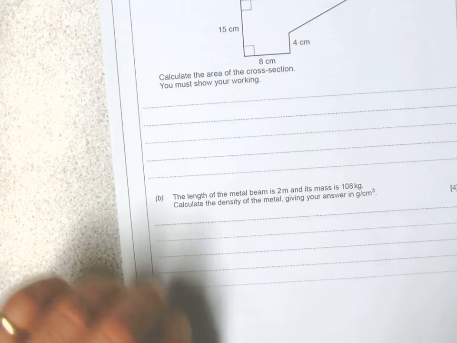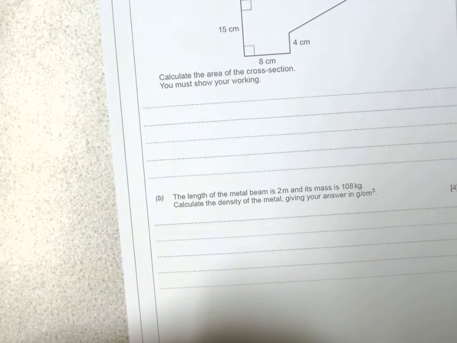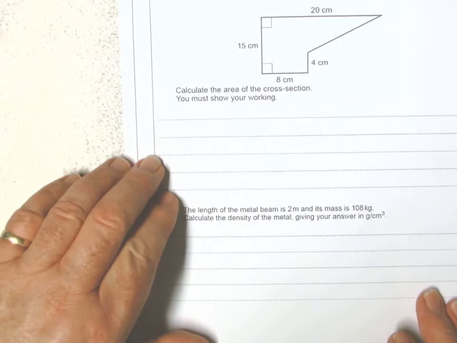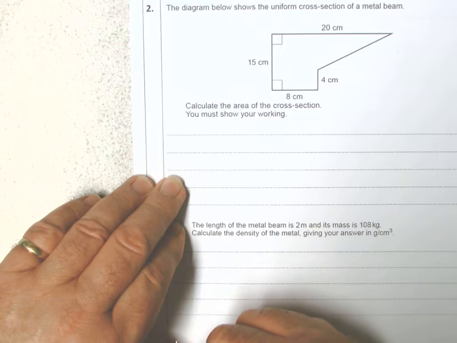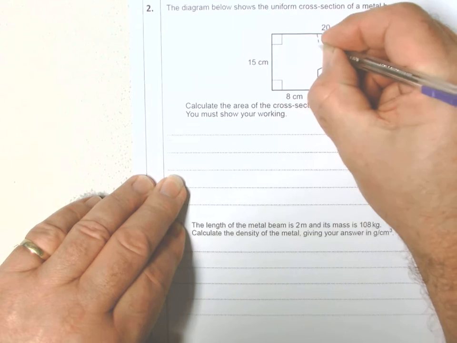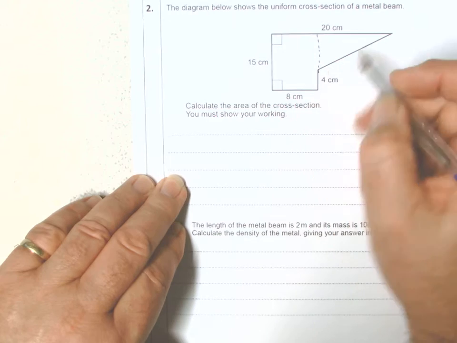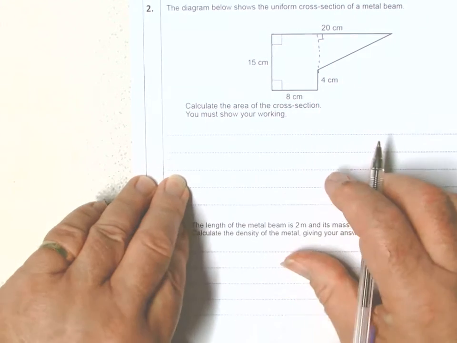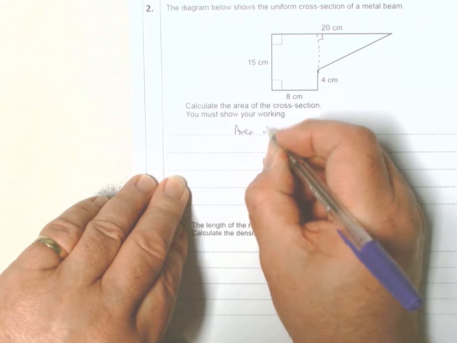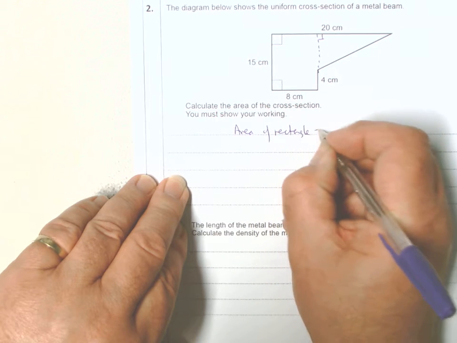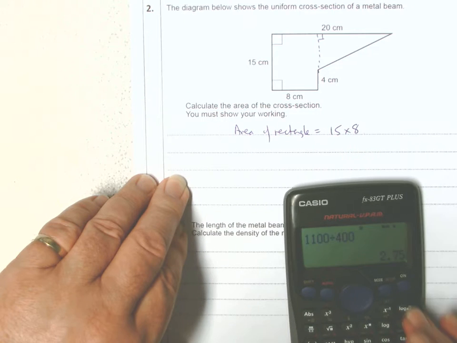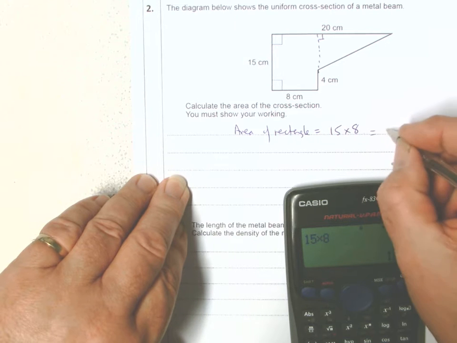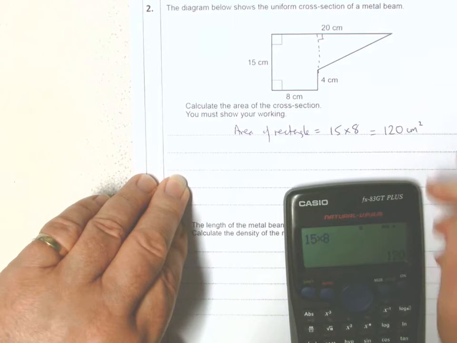Okay, second question, I've got a cross section. First part, calculate the area of cross section. Okay, we can divide this up in different ways. If I break that up there into a rectangle and a right angle triangle, the area of the rectangle will be 15 times 8. That is equal to 120 square centimeters.